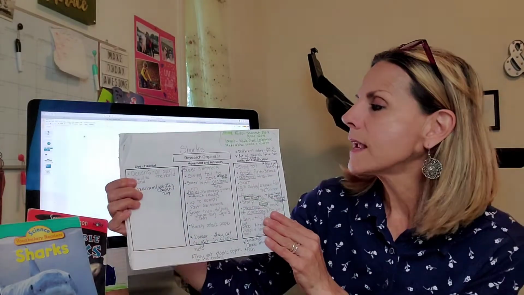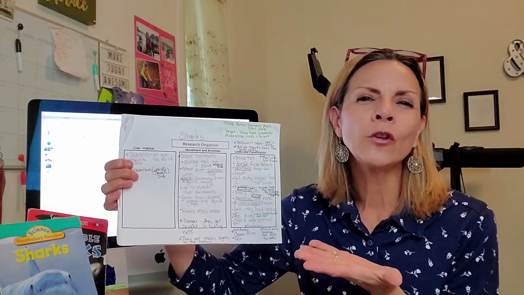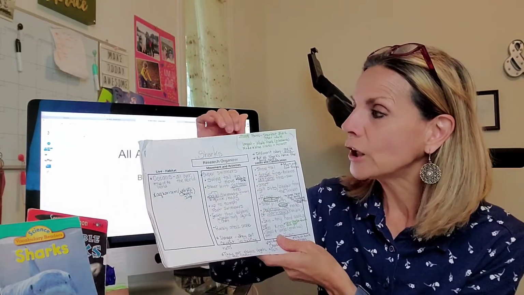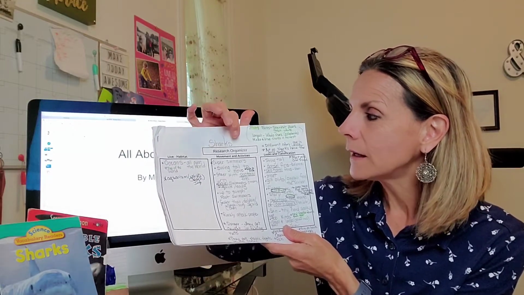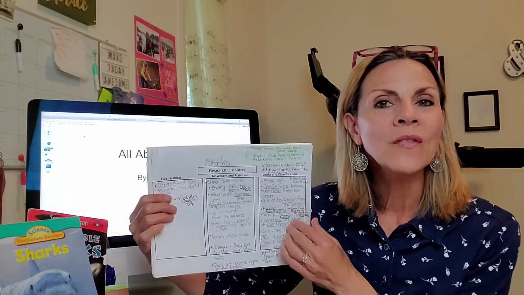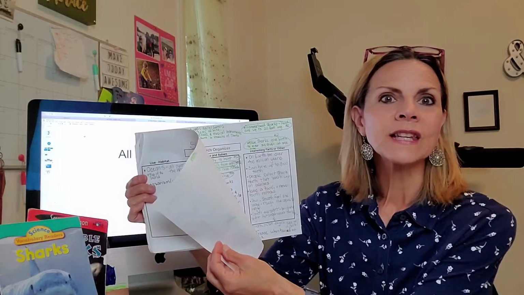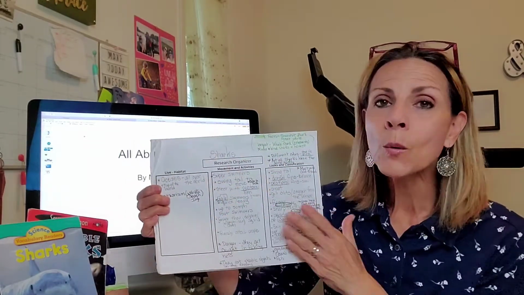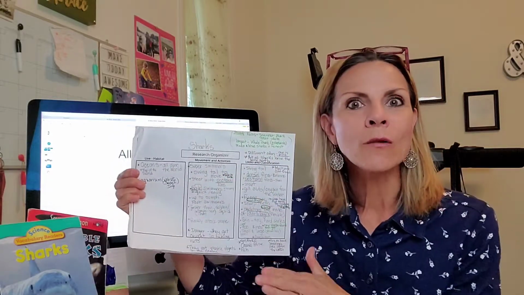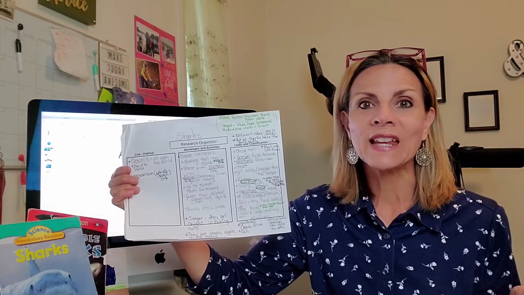I created this handy dandy organizer, especially designed if you're researching creatures. So this one includes habitat, movement activities, what they look like, what they eat, their life cycle, and then of course interesting facts. So as I'm researching, I'm taking notes, I'm writing down all the facts that I'm gathering because I'm not going to remember all those things.